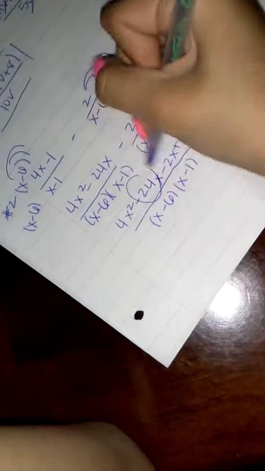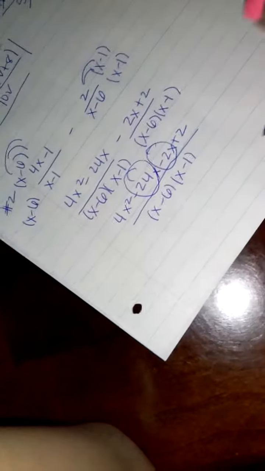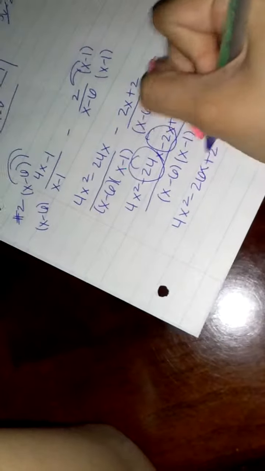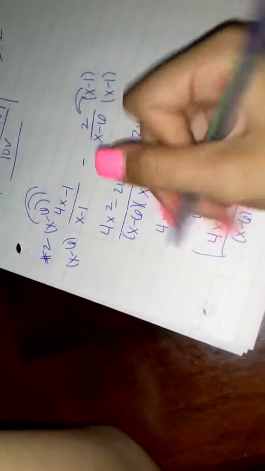And then after this point, you're going to combine like terms. Like terms are the negative 24x and the negative 2x. And then when you do that, you're going to get (4x² − 26x + 2) all over (x − 6)(x − 1). And then that's your answer.